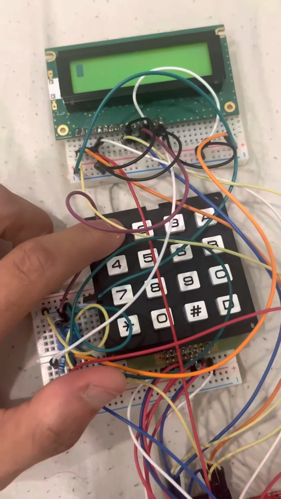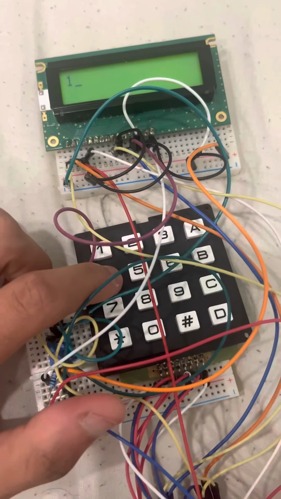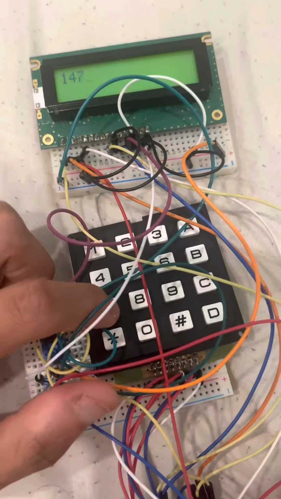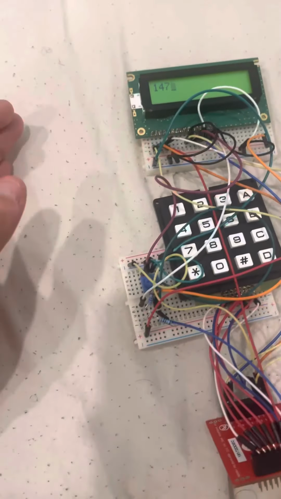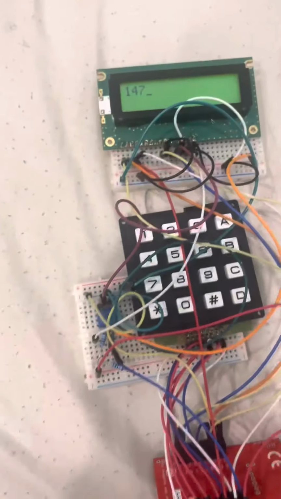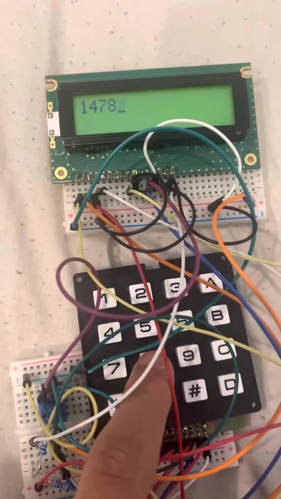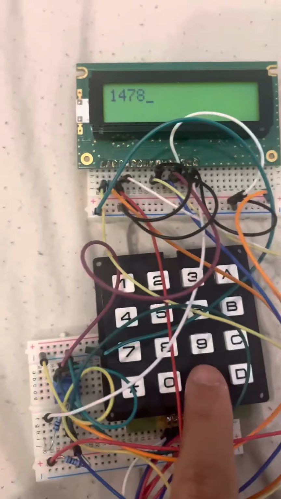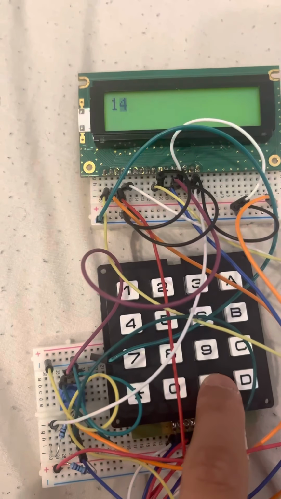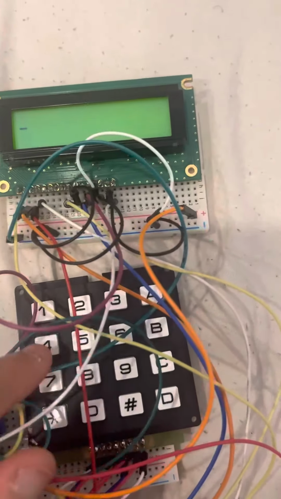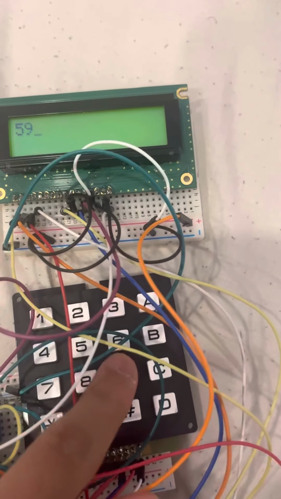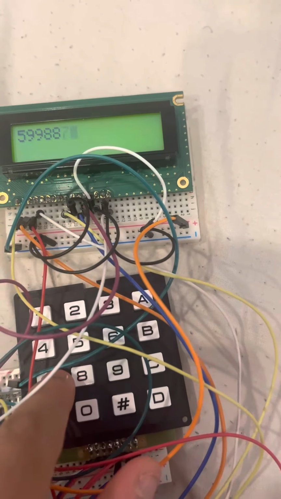The first function we have is LCD and keypad functionality. As I press keys on the keypad, you can see the corresponding keys appear on the LCD, and we know that hash is for delete, so I can delete these keys like so.